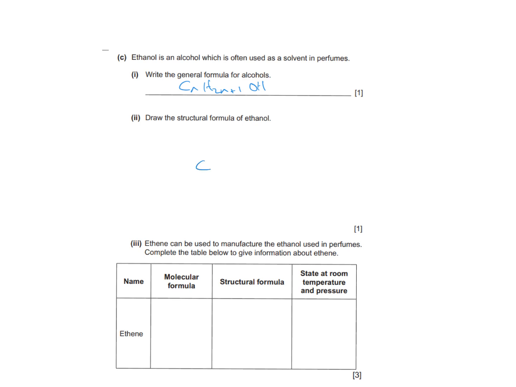So we're going to show all of the bonds here, or at least all of the bonds around this part, you can just write OH.